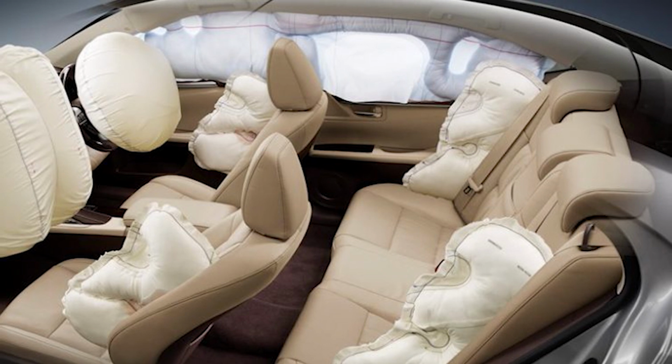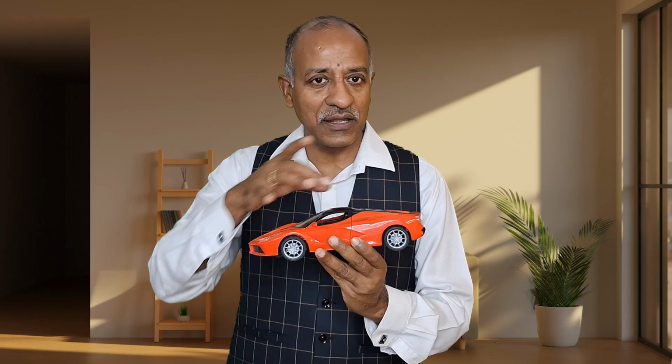Now it's mandatory that there should be a couple of airbags in the front and in the back. Now whether the organization at the time of design has incorporated all those requirements which are part of legal requirement in the car or not. Then the next point is with respect to the design review.